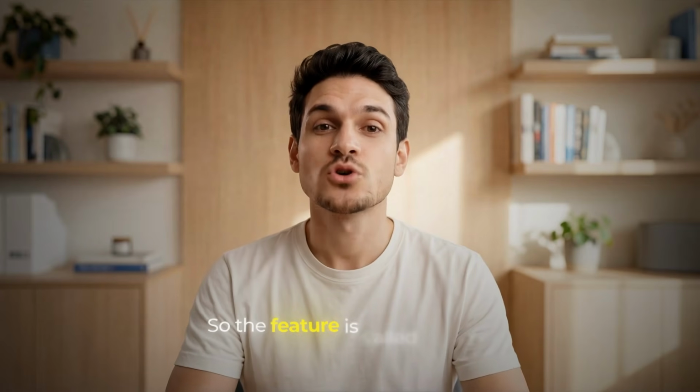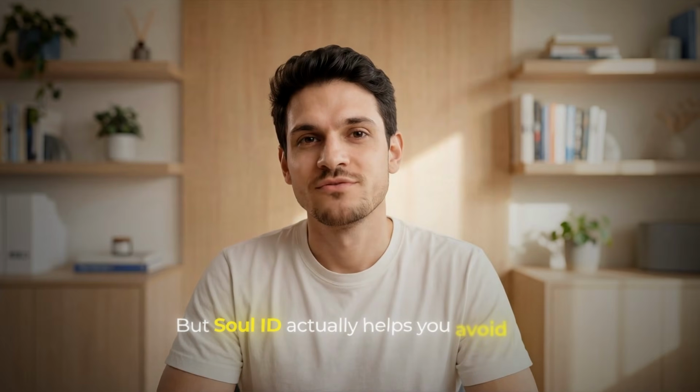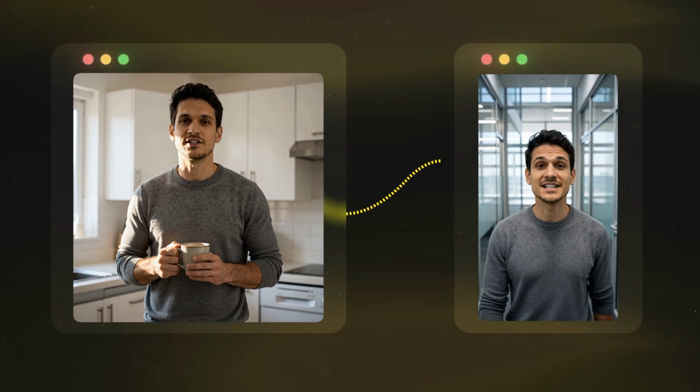So the feature is called Soul ID, and this first step decides if your clone would look consistent across every new video. Normally, when AI generates a person, the model guesses the face from scratch every single time, and that's why clones look different each time. But Soul ID helps you avoid it. You just have to take a set of reference photos once, and it processes them into one saved identity. And every generation after that, the model uses the same face as before.